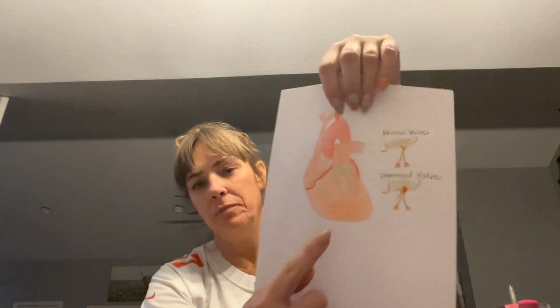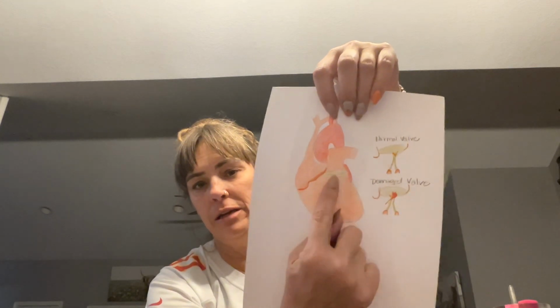So the way that the valve works is, it's got like a little flap. They call them leaflets that open to let blood flow out, and then they close back up to keep that blood from flowing back in. I'll show you a picture here of the heart. So the mitral valve is going to sit right in here in this area.